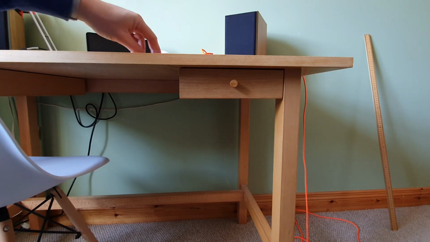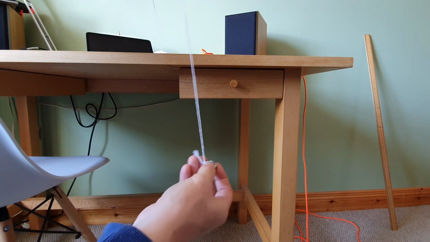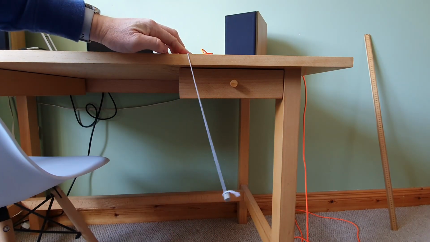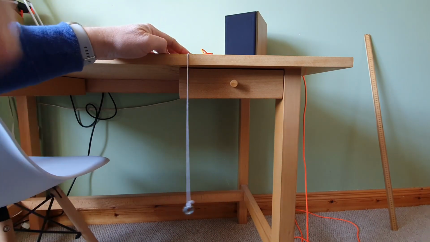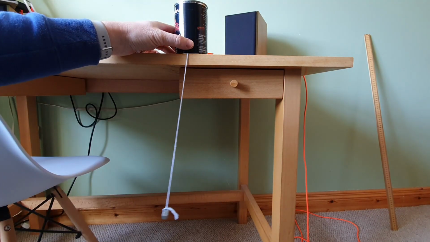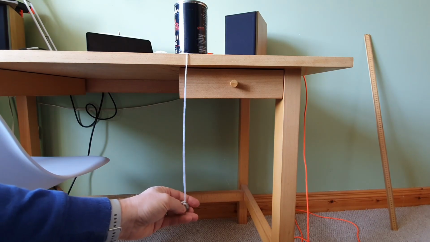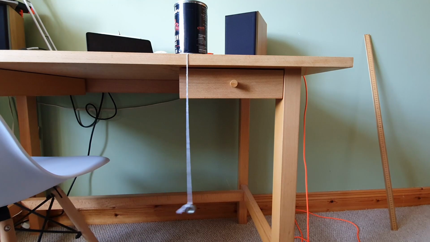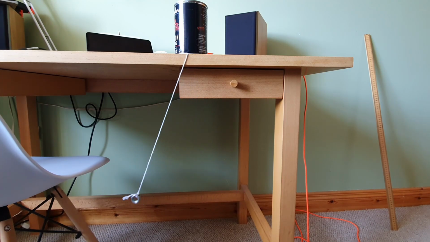For my pendulum, I'm going to use a nut on a bit of string, and I'm going to hang it off the end of my desk so it can swing backwards and forwards. And to hold it in place, I'm going to use a can of beans. And I think you can do something similar. You can find some heavy weight on top that's going to allow us to have a pendulum that moves.